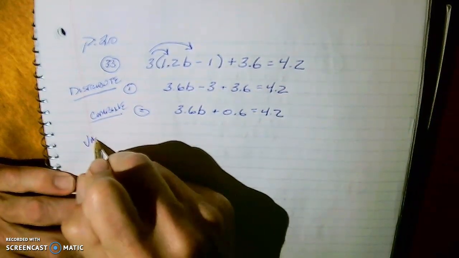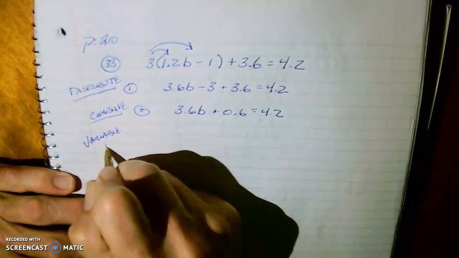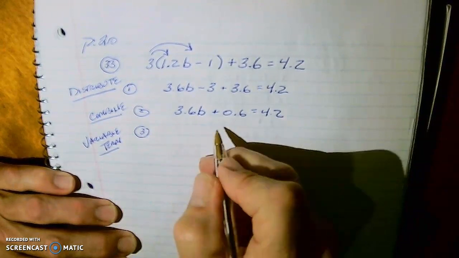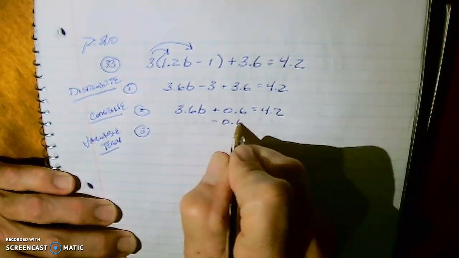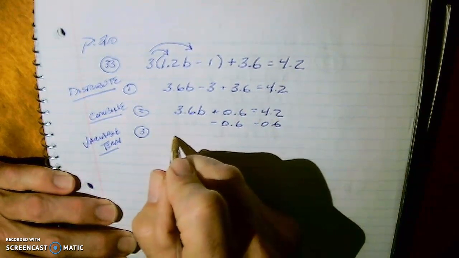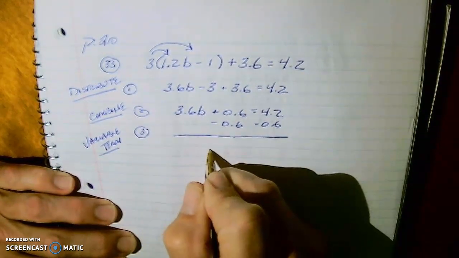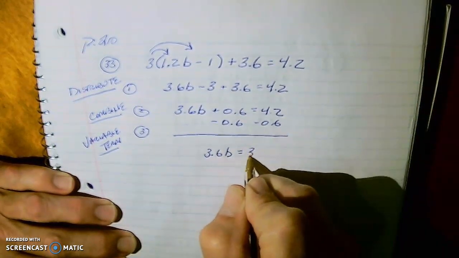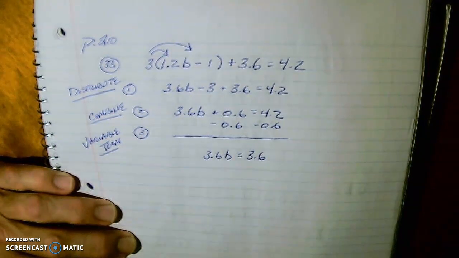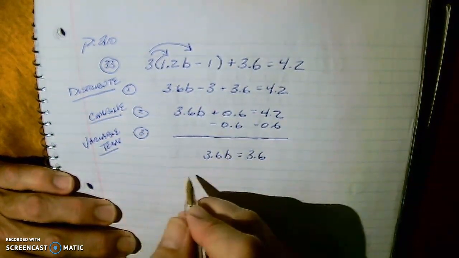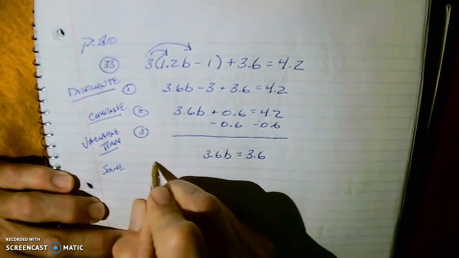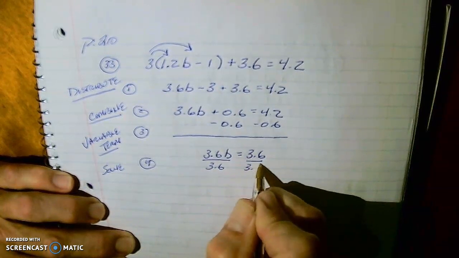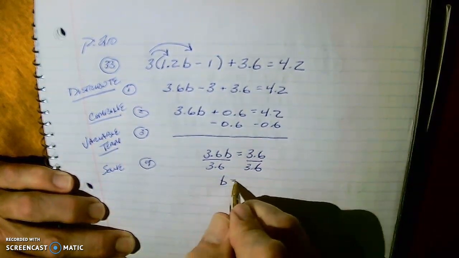Then we're going to isolate the variable term. So we need to subtract 0.6 from each side. And that is going to give us 3.6b is equal to 3.6. Then we will solve for the variable. So I will divide both sides by 3.6, and b equals 1.